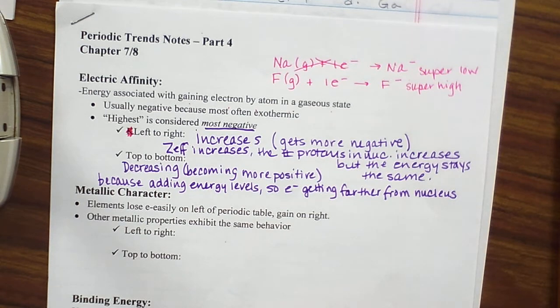Does this make sense in terms of force of attraction? I hope so.